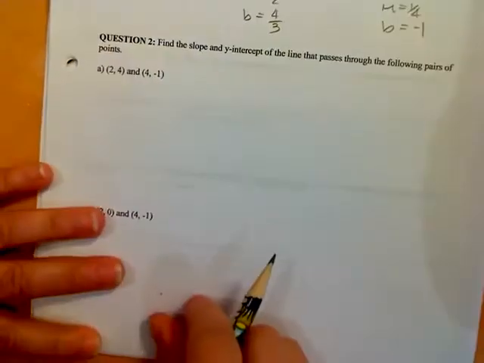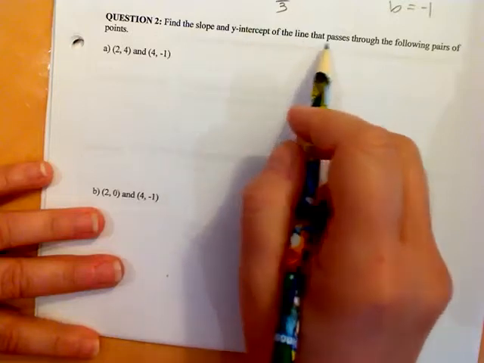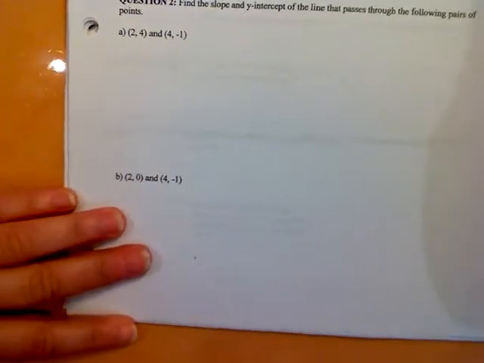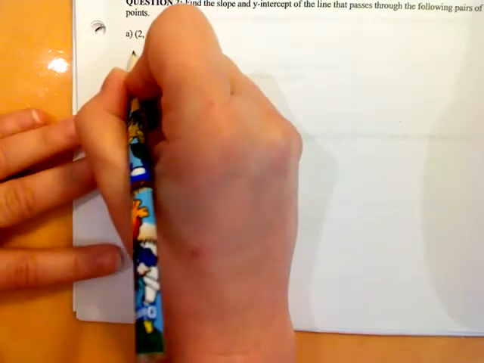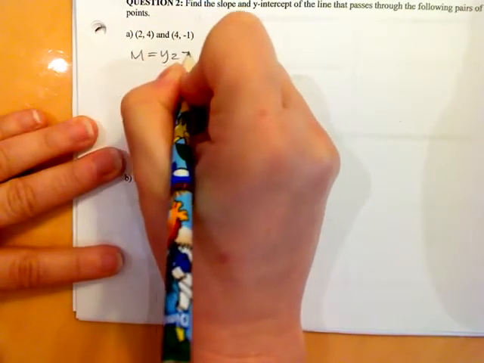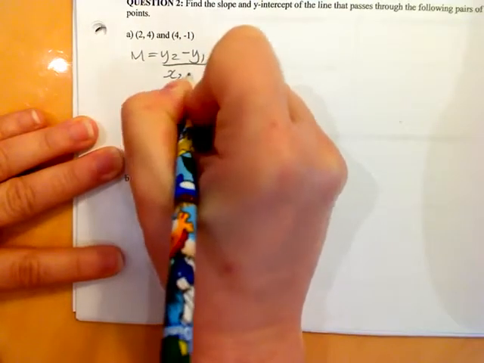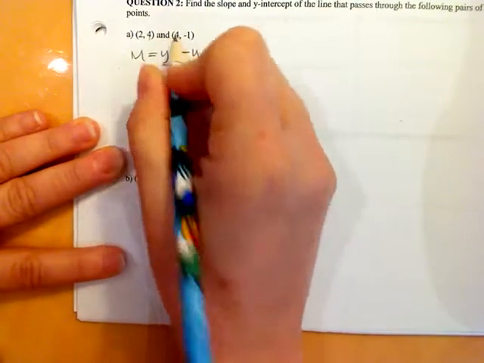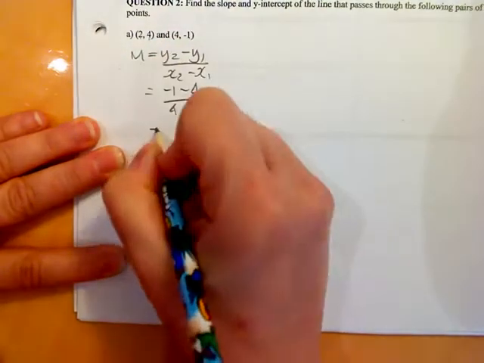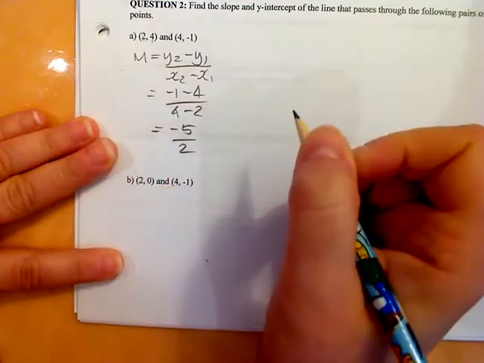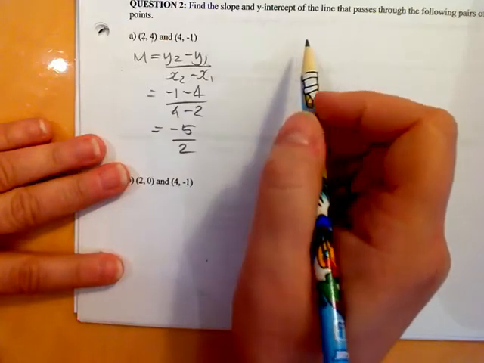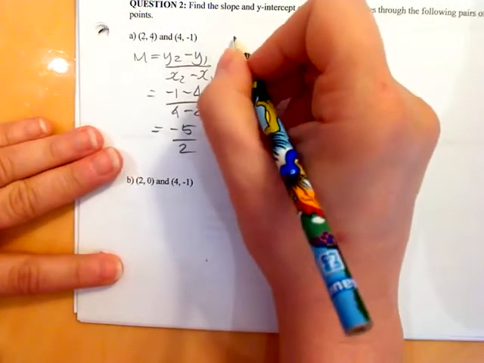Okay, let's see what this question says. Find the slope and the y-intercept of the line that passes through the following pairs of points. Well, we know how to find the slope. We've done that several times. So let's do that quickly. m equals y2 minus y1 over x2 minus x1. Plug in our points, y2, y1, x2, x1. Simplify, minus 5 over 2. Slope is that.